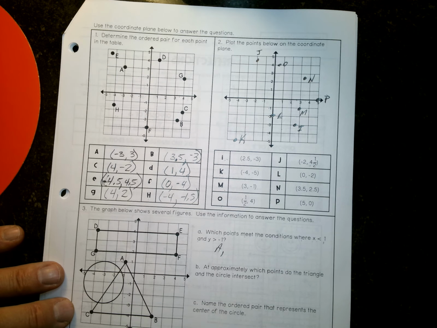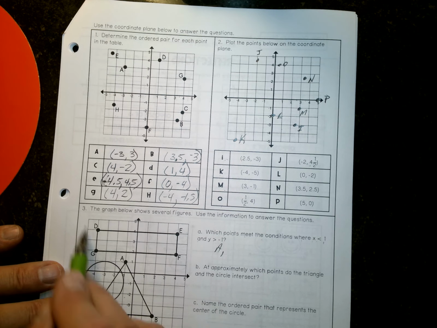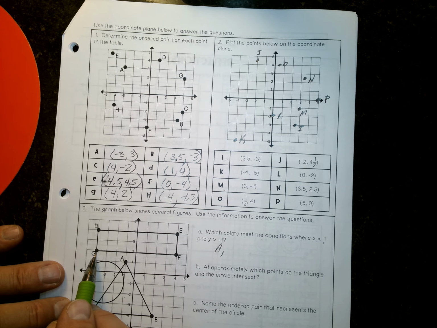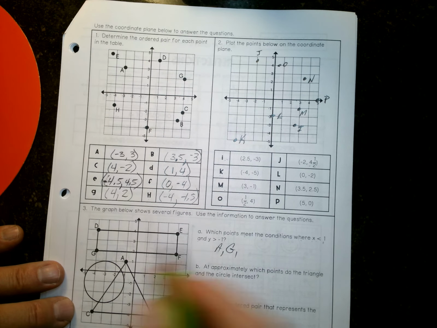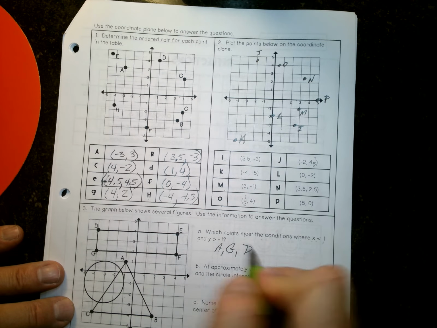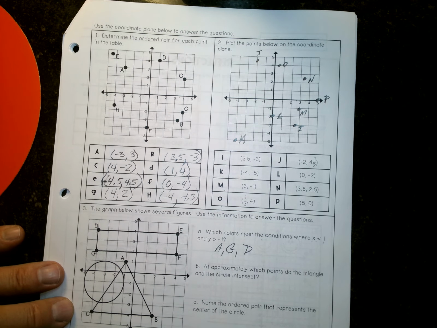How about another one? Let's take a look at letter G. Anything over here, and really it's going to be anything in this second quadrant. But this is letter G, it's less than 1. It's negative 4, but it's greater than negative 1. Negative 1's down there, so letter G is one. And then, of course, letter D, it's less than 1 and greater than negative 1. So those are the 3 points. They had to occur in the third quadrant.